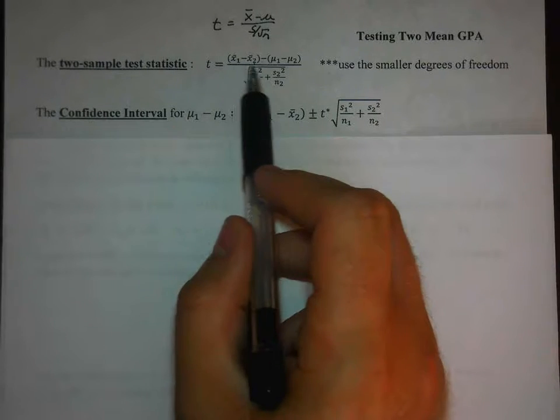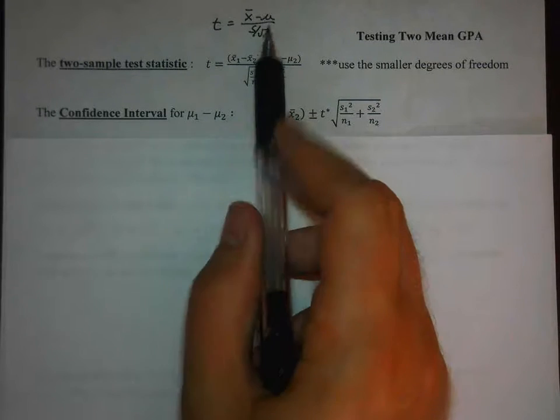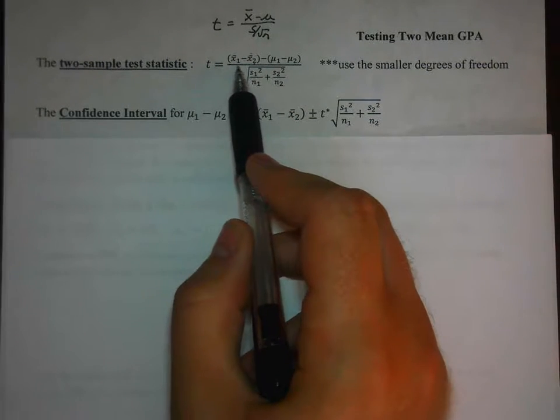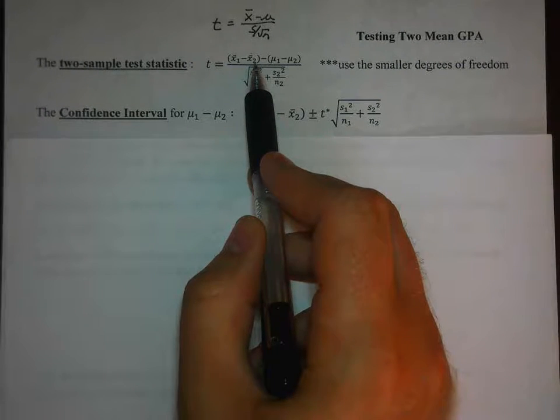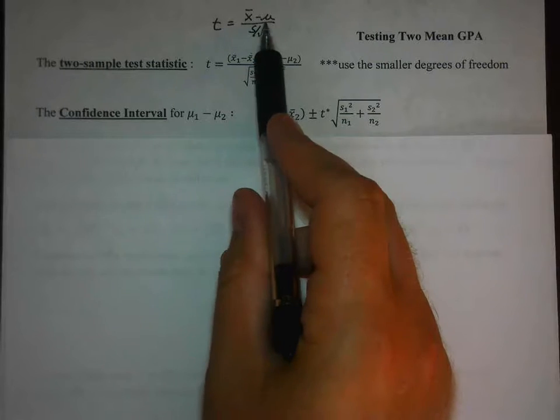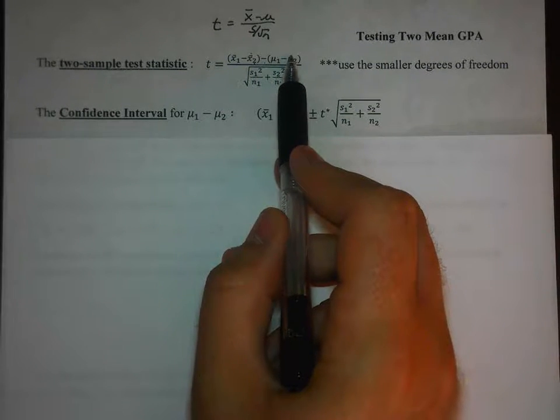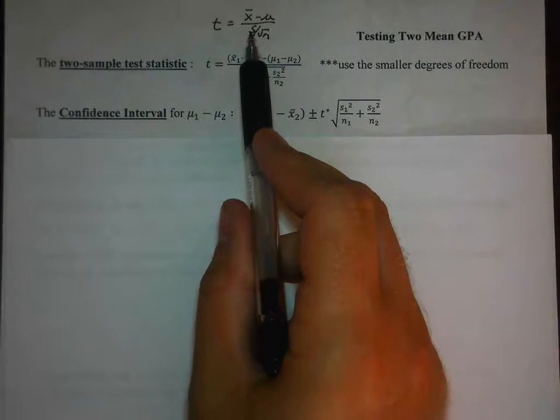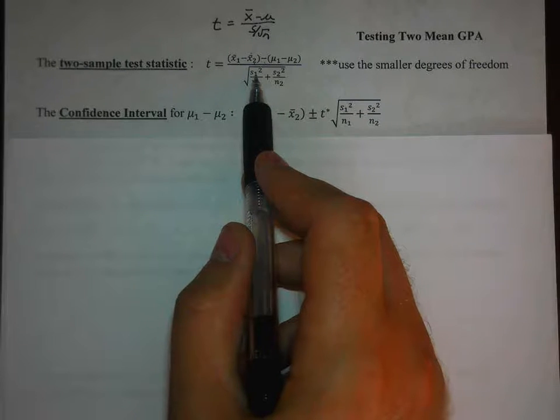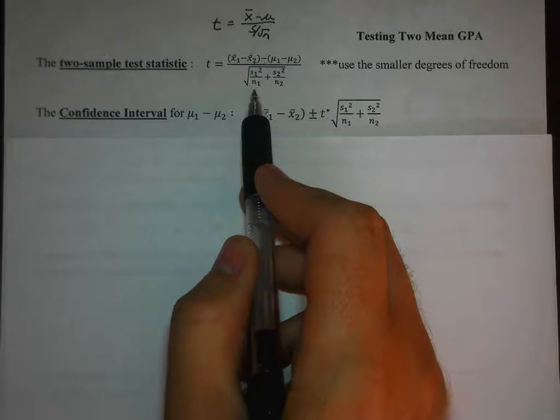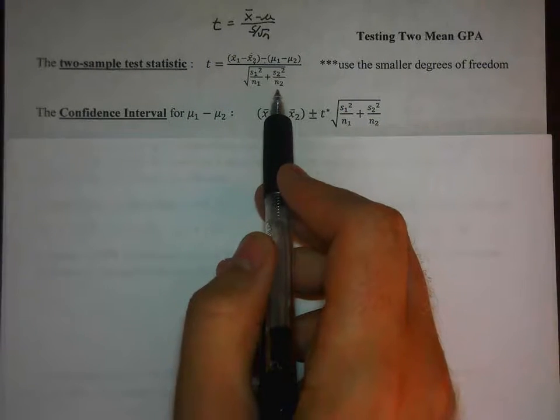The concept will still be the same, except now, instead of just x bar minus mu, you're taking the difference in two sample means. So the first sample mean minus the second sample mean, and then you're going to subtract, instead of just mu, mu1 minus mu2. And then instead of dividing just by s over the square root of n, we're dividing by the first sample standard deviation squared divided by the size of the first sample, plus the second standard deviation squared divided by the second sample size.